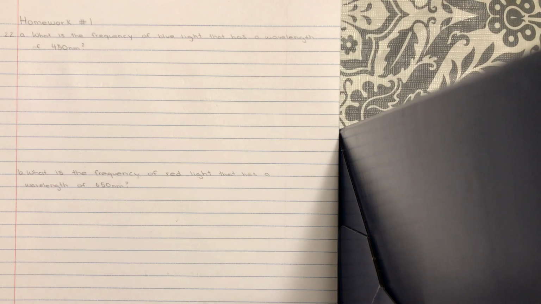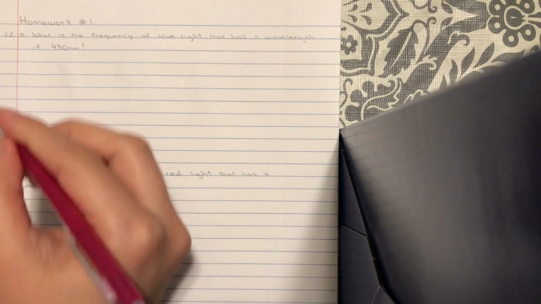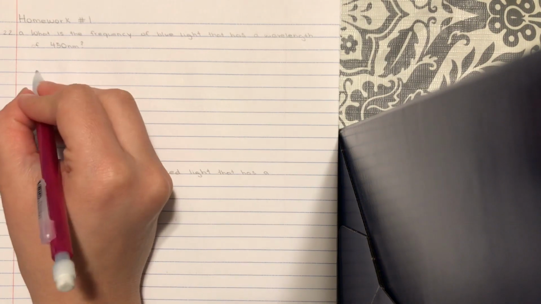I was assigned problem 22 on homework 1. Part A reads, what is the frequency of blue light that has a wavelength of 450 nanometers? We can start this problem by first writing our knowns and unknowns.